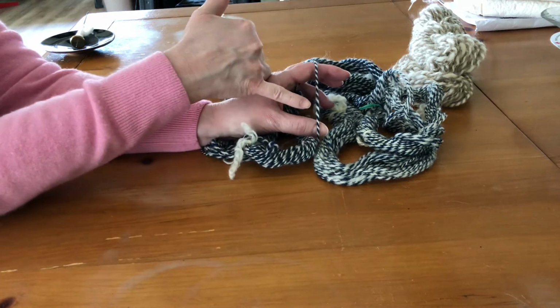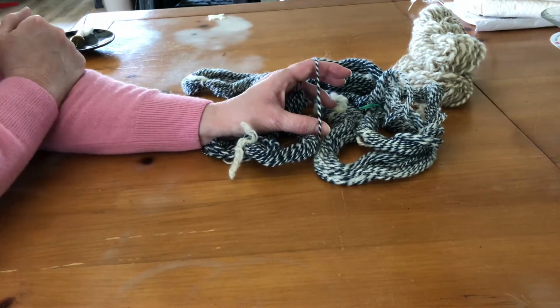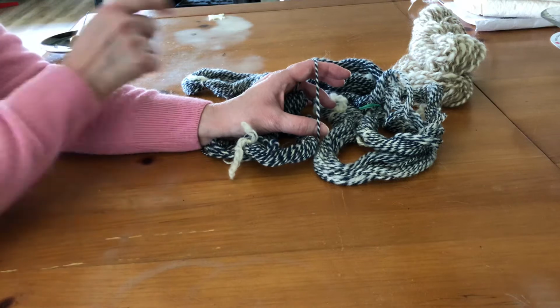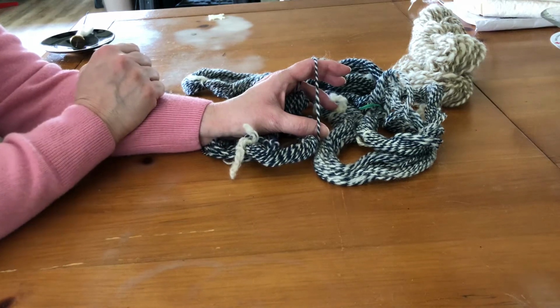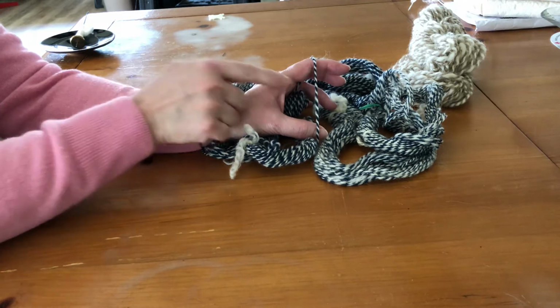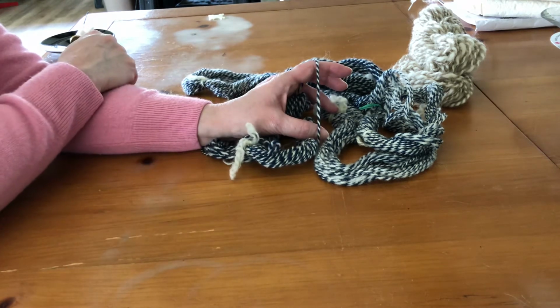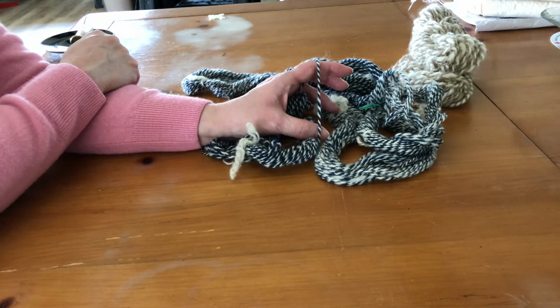We counted the white ones, and those check out. If this were a 3 ply, let's say this was 9 twists per inch, and I knew it was a 3 ply, then I would take 9 divided by 3, and that's 3 twists per inch.